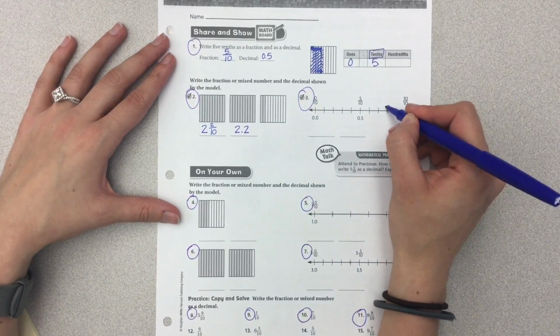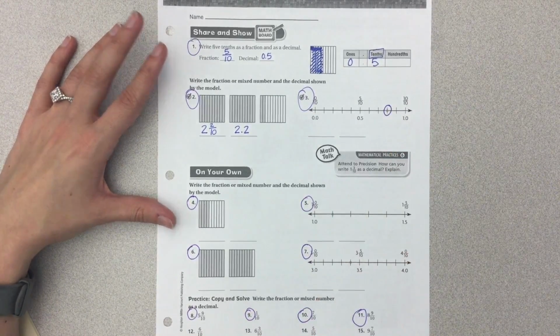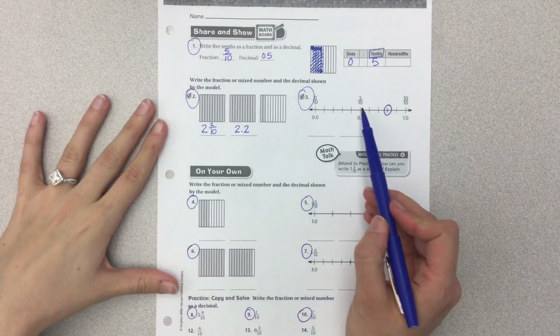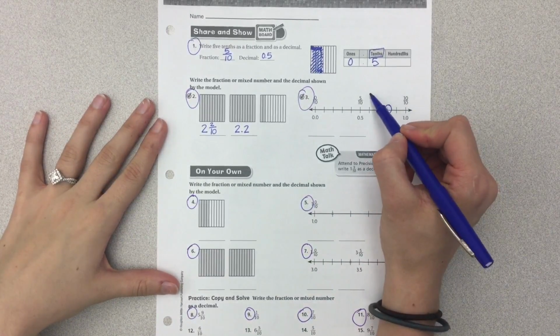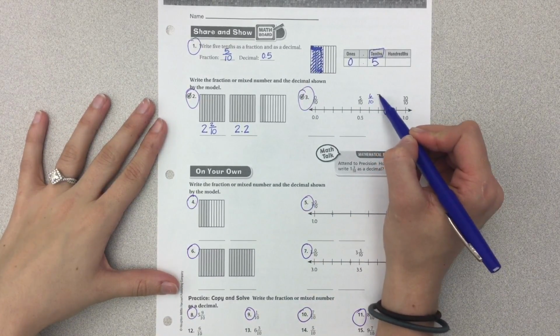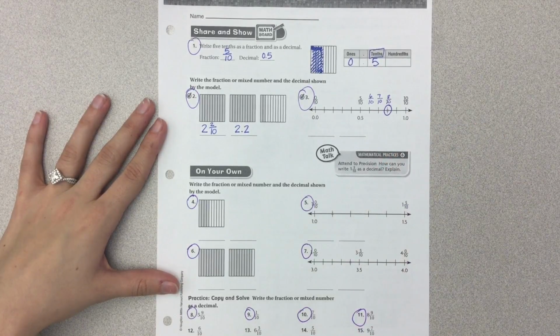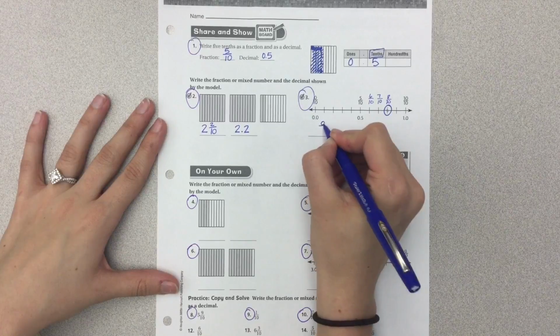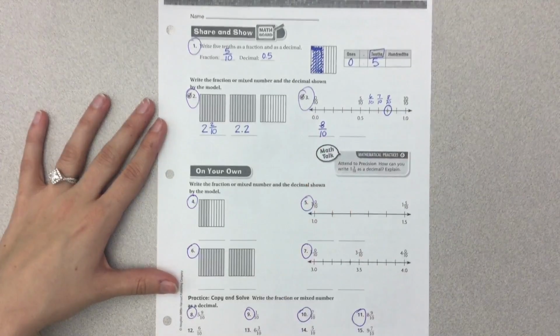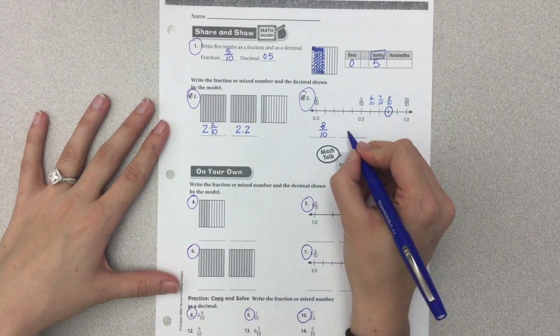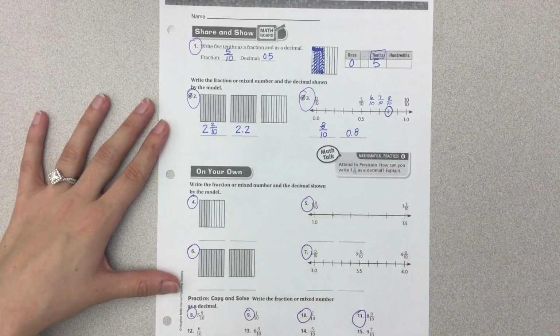And over here we are focusing on number 3, on this point on the number line. So if we have 5/10 here, then we know that this line represents 6/10, the next one represents 7/10, and the one that we are focusing on then represents 8/10, and writing 8/10 as a decimal would be 0.8.